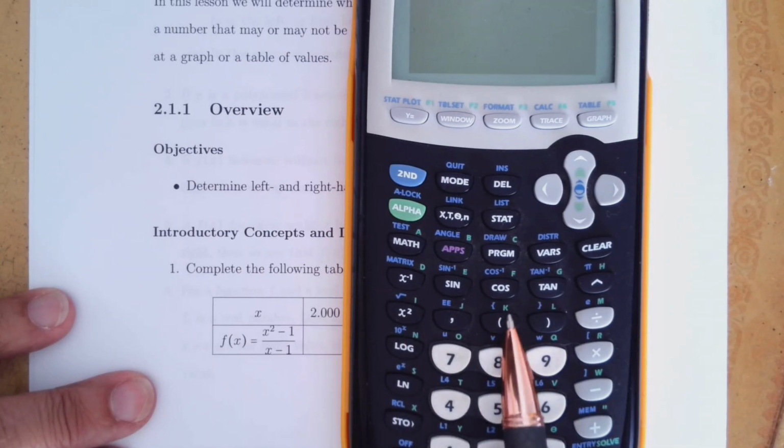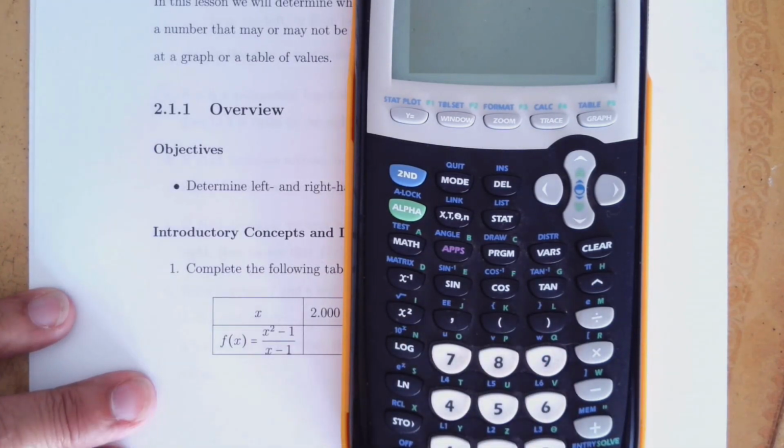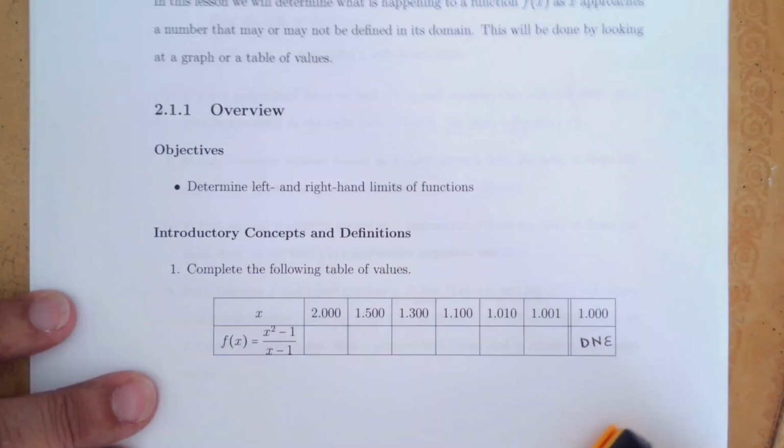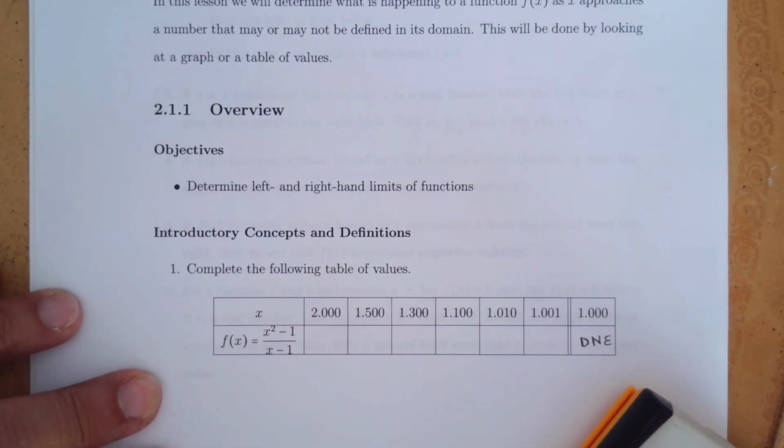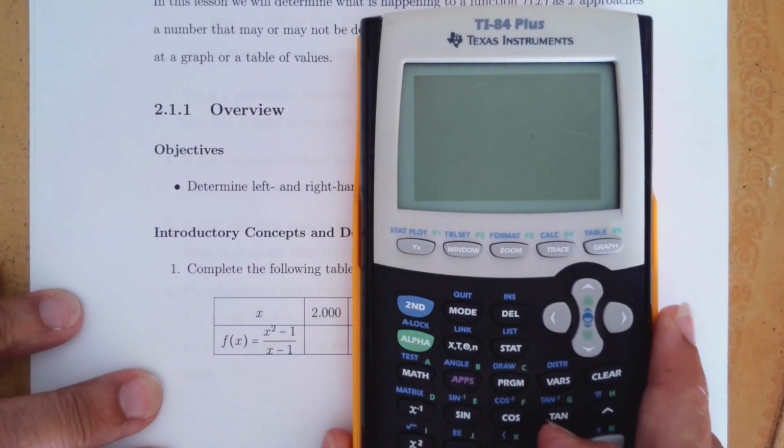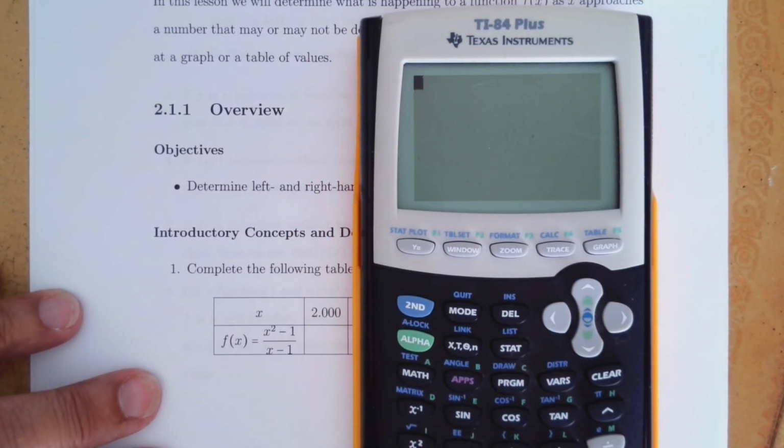And then the parentheses obviously are right here. Okay, now we could just put this in over and over again in our calculator. Put 2 in here, do 2 squared minus 1 over 2 minus 1. You can get the answers. You don't really need a calculator. This is not that hard. But I just want to make sure you remember how to use your calculator and how to graph.